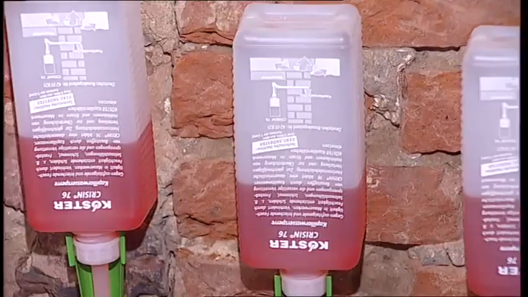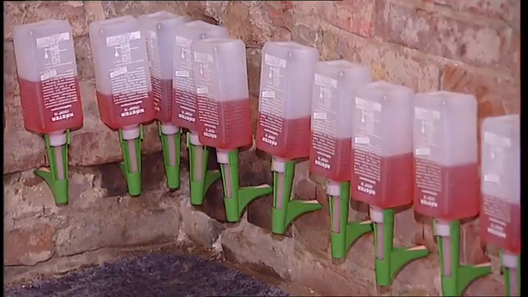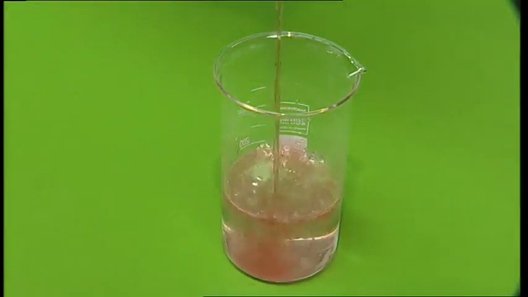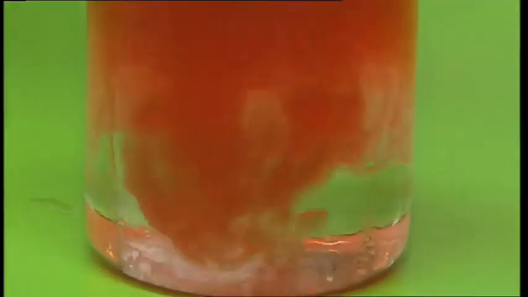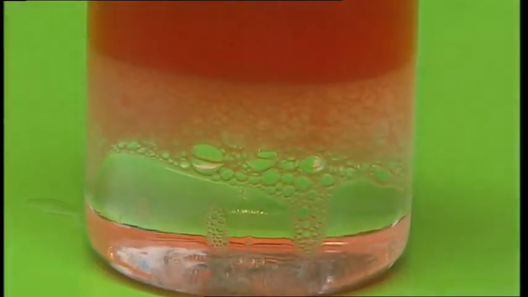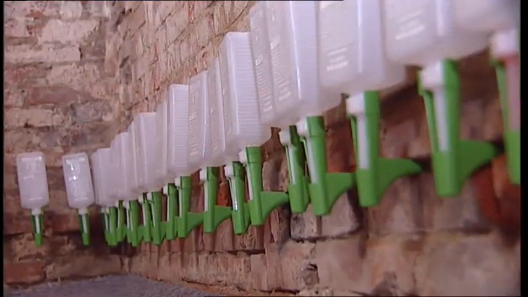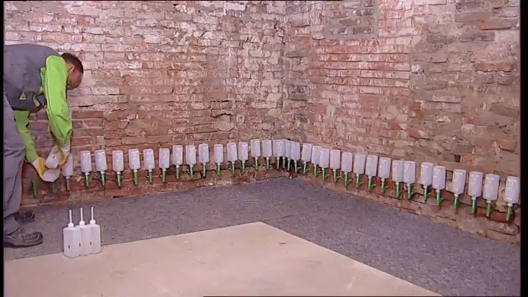KOESTER Crisin 76 cannot be mixed with water, so it will not become diluted even in walls with high water concentrations. KOESTER Crisin 76 is not an emulsion and will not clump up even when exposed to high salt concentrations. Besides this, it is less viscous than water, which enables it to penetrate into pores that even water cannot. Usually, the cartridges empty after 24 to 48 hours.